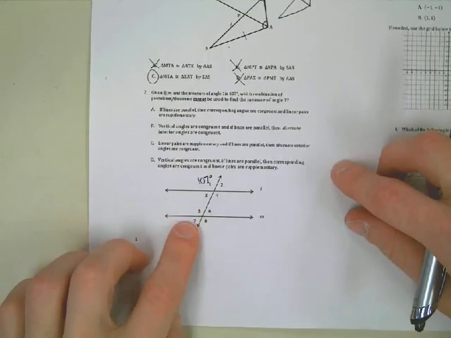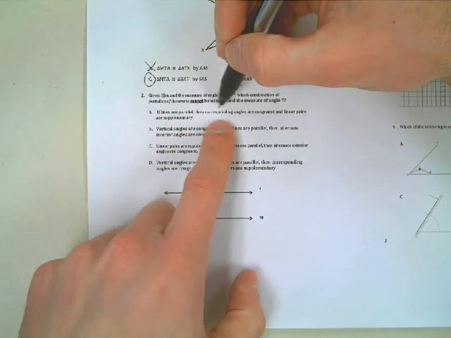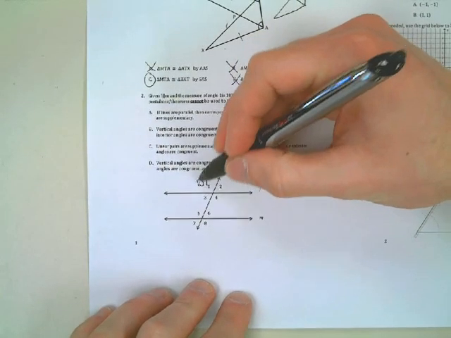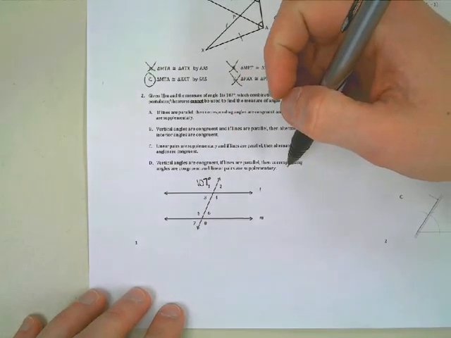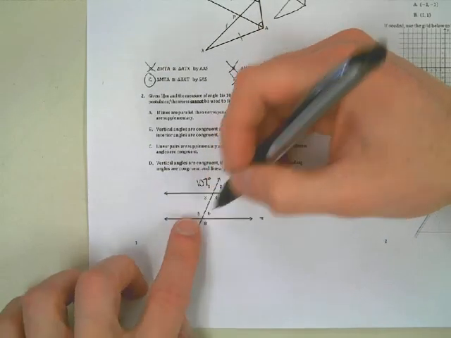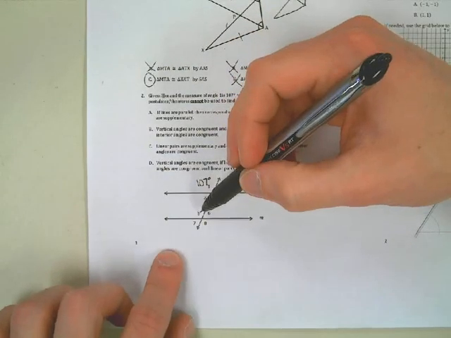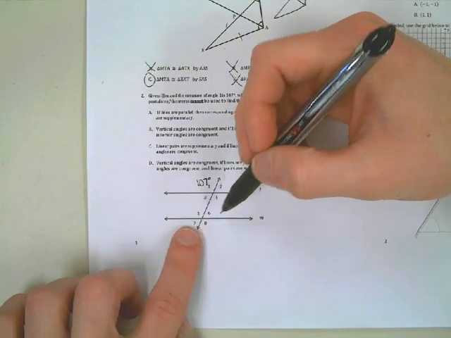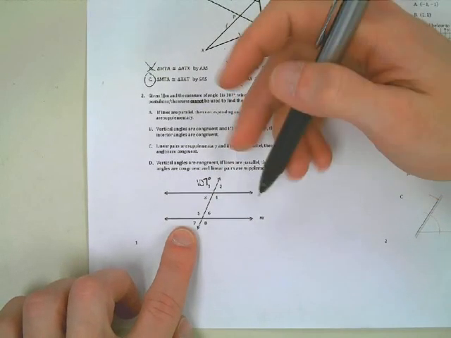Okay, angle 7. So let's look. Which one of these cannot be used? So let's start with A. If lines are parallel, then corresponding angles are congruent and linear pairs are supplementary. So we're starting with angle 1 because that's what we're given. What's corresponding to angle 1? Angle 5. So angle 5 is going to be 107 degrees, and linear pairs are supplementary. Well, 5 is a linear pair with what other angle? 6 or 7, and since we want to find 7, can we use corresponding angles and then linear pairs to get 7? Yes, we can.